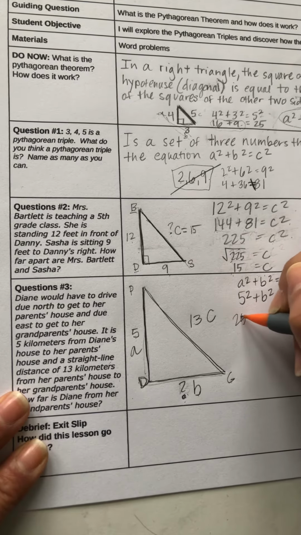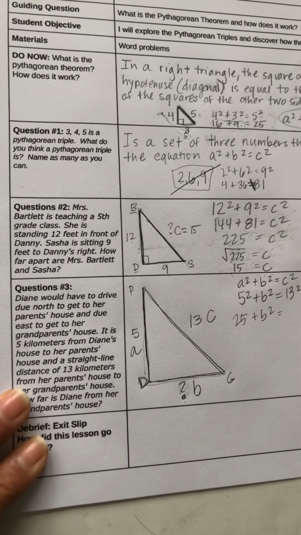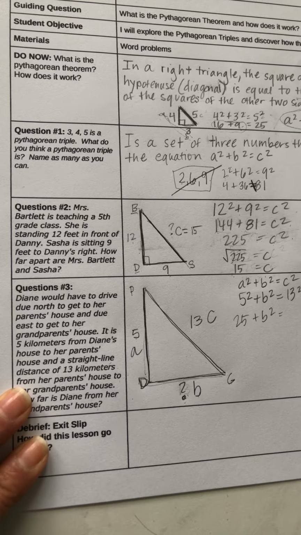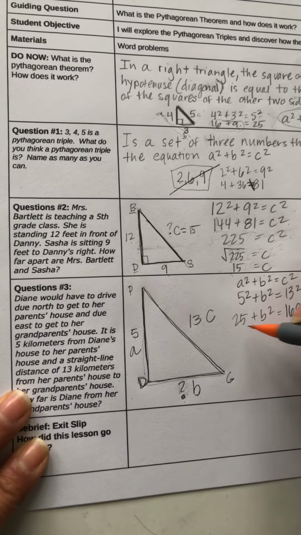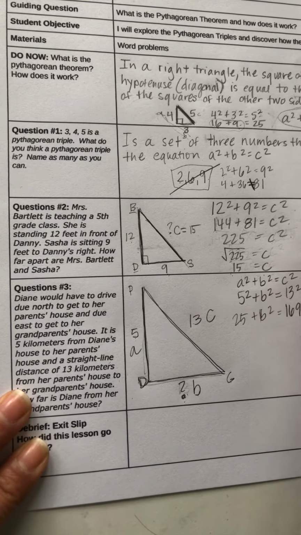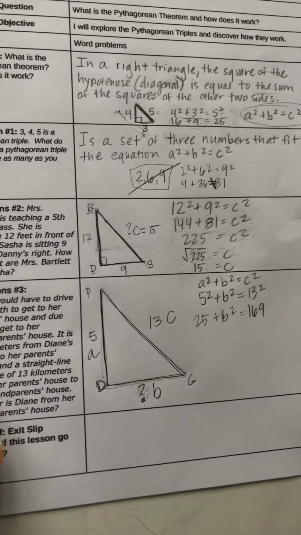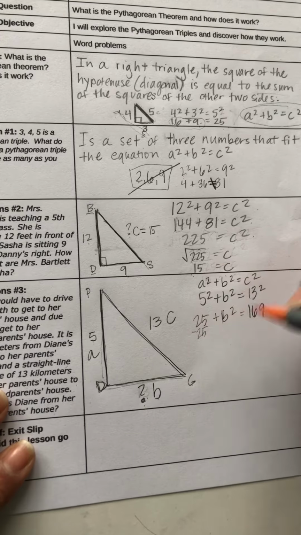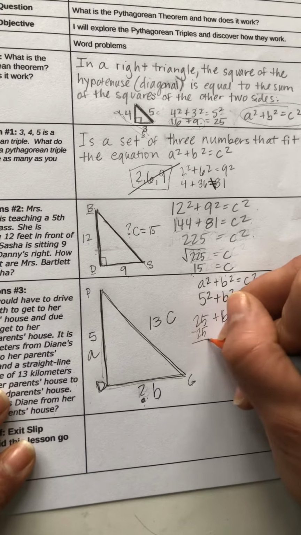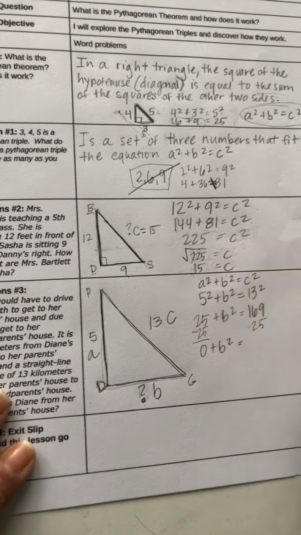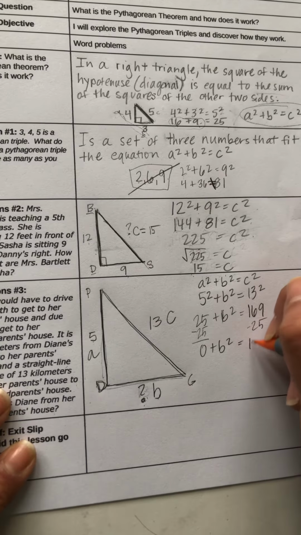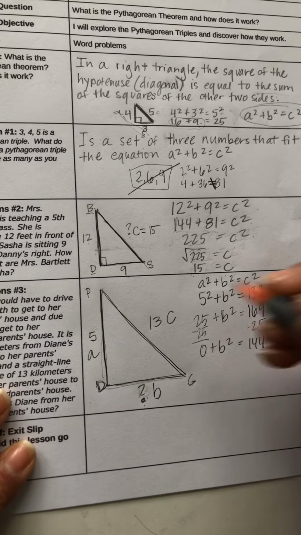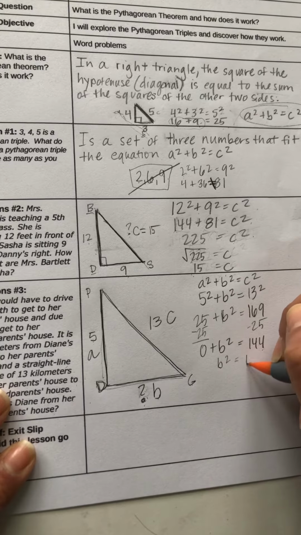So this is 25. Still leave that in there. And 13 squared is 169. 13 times 13 equals 169. I've got to get this B squared all by itself on this side of the equal sign. So I'm going to subtract 25 from each side using algebra. That equals 144. Oh, I know that number. So now B squared equals 144.